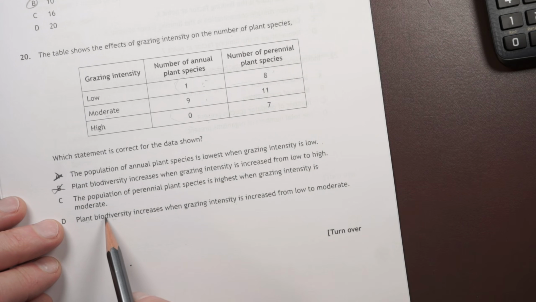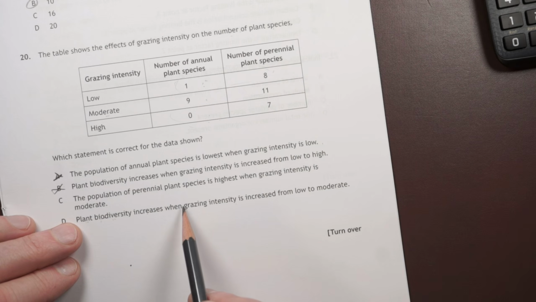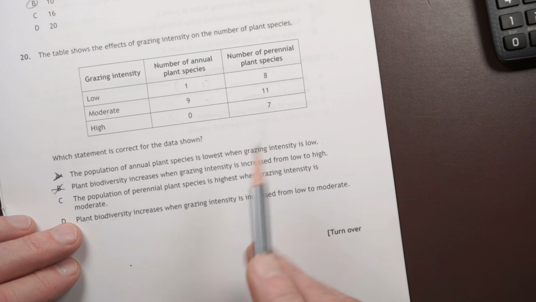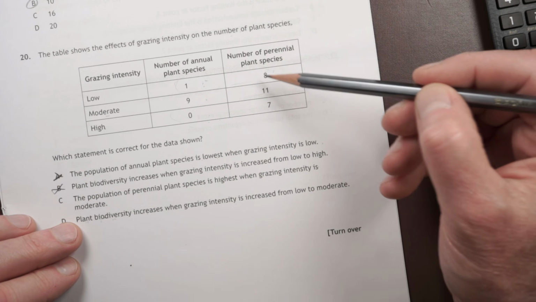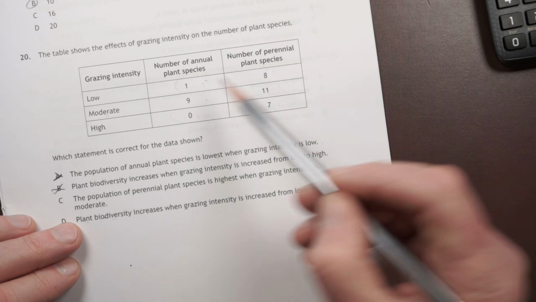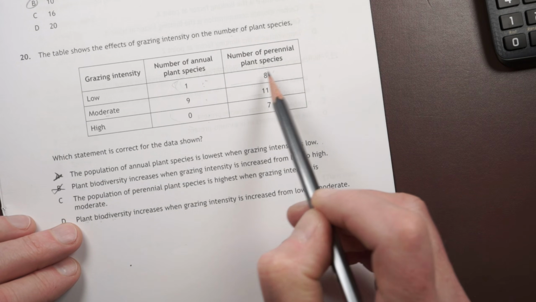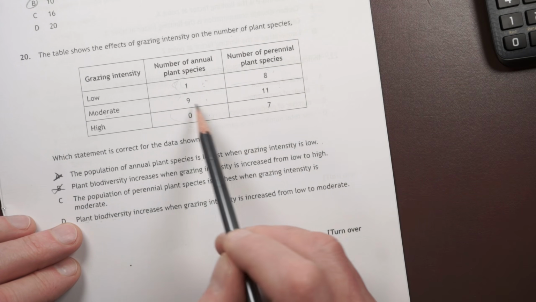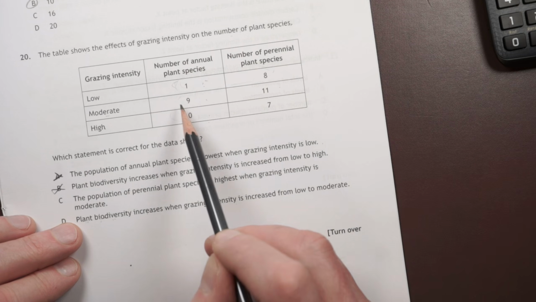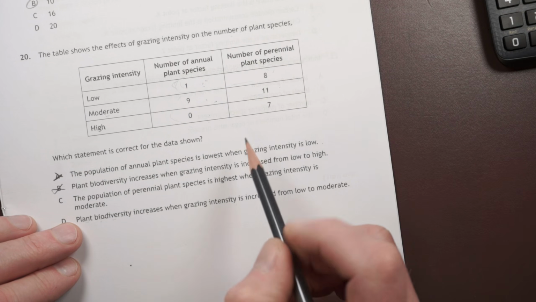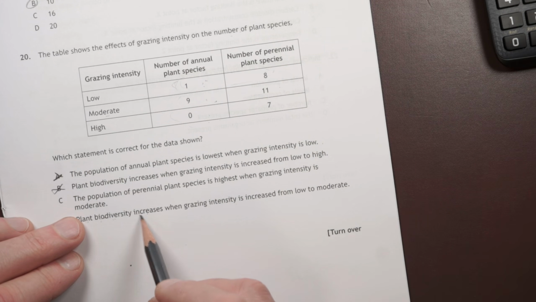All right, let's have a look at that one first. Plant biodiversity increases. Remember, we talked about biodiversity as the number of species. So low to moderate. There are 9 species in total at low and 20 species in total at moderate. So that looks good. Now have a look at this one.